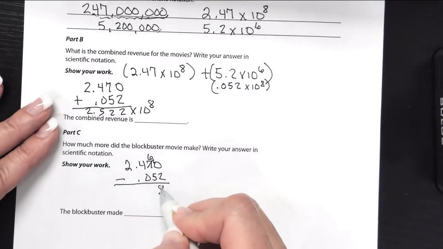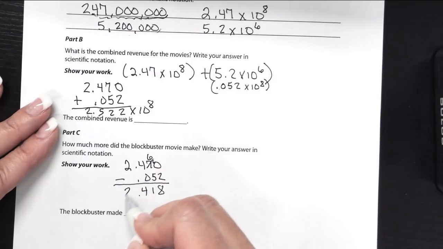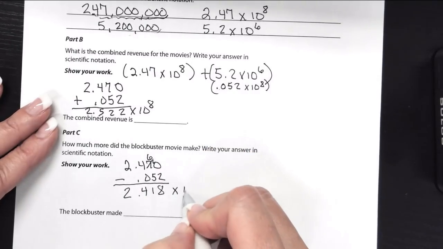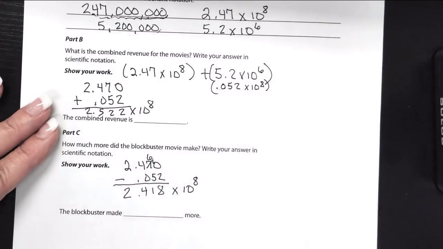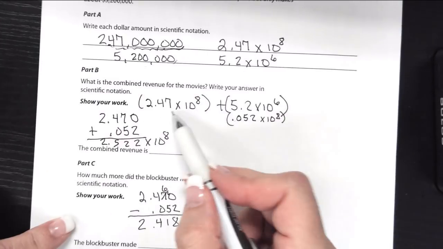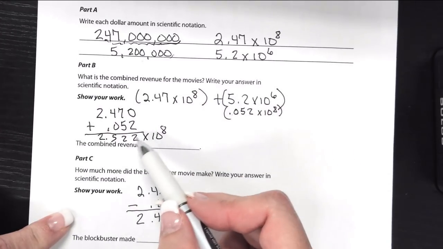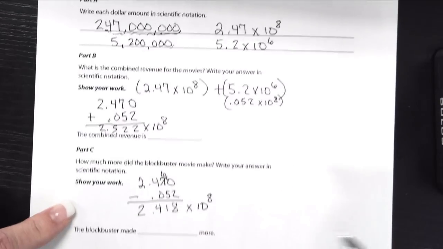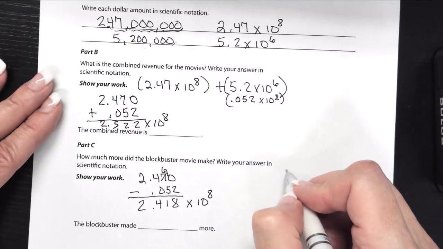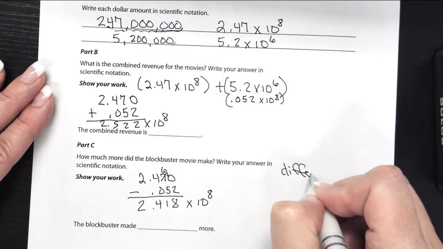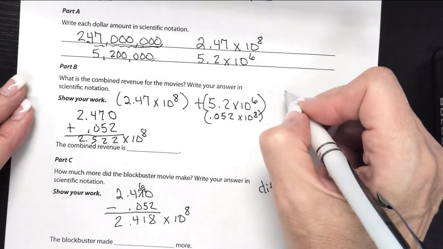So we got 2.418 times 10 to the 8th. I didn't have to go back and convert anything. I already had the numbers. I just needed the difference. And this one was the sum.